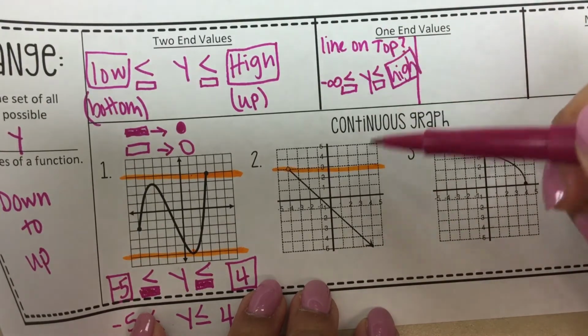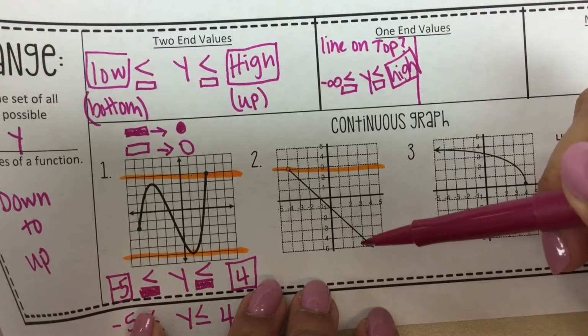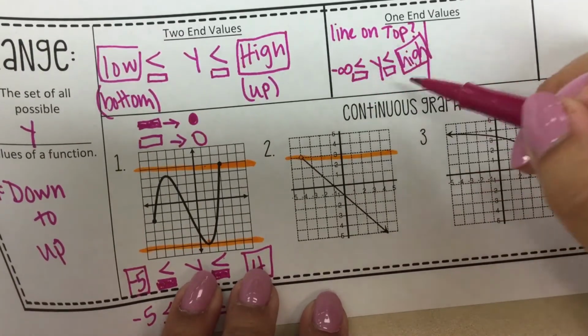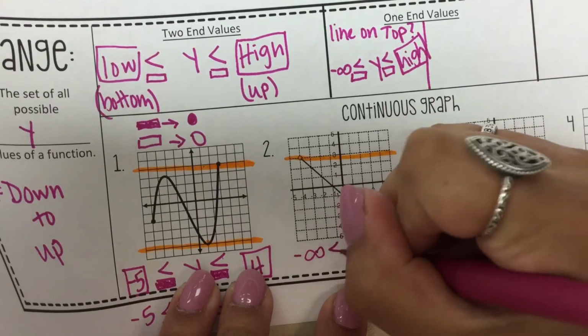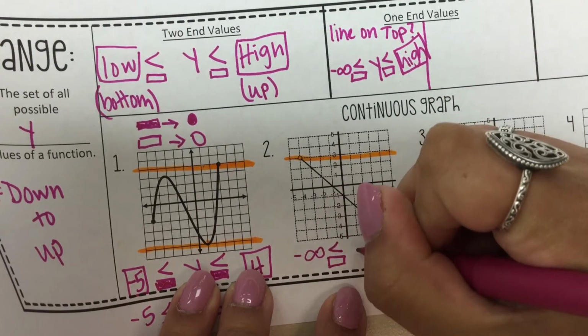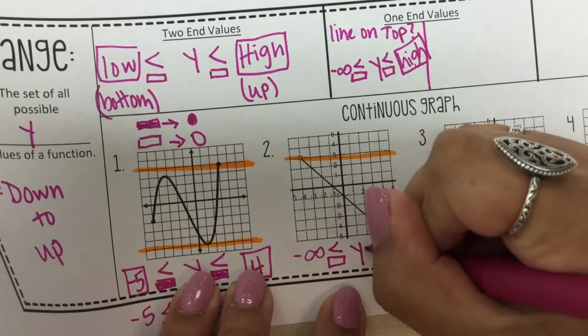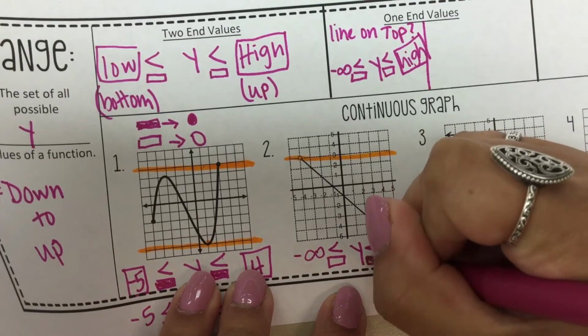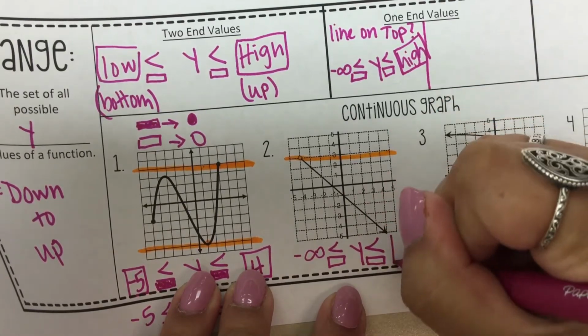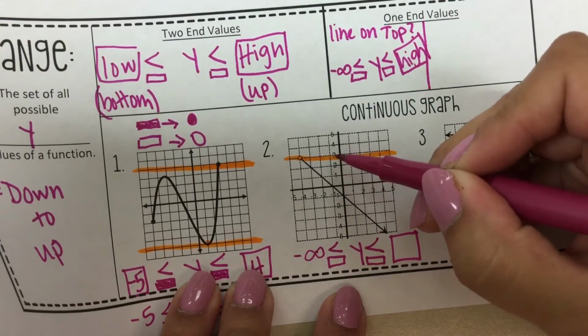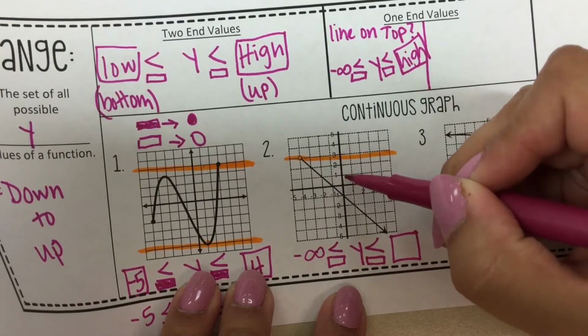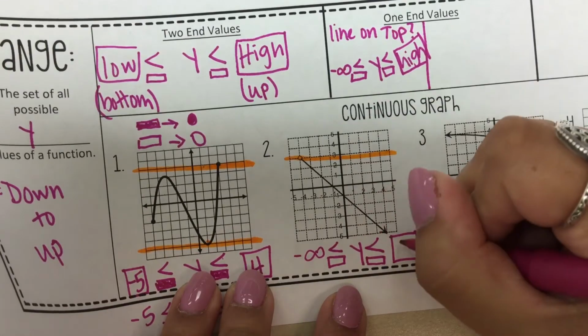So my line is on top of my graph. If I do this setup, we have negative infinity less than, little box, y less than, little box, big box. Okay, and the y value of this line, or of this high number, is 3.